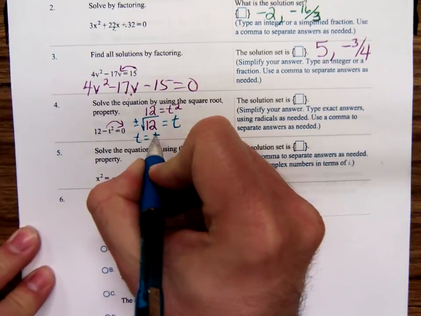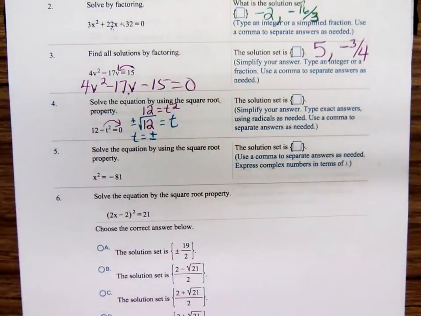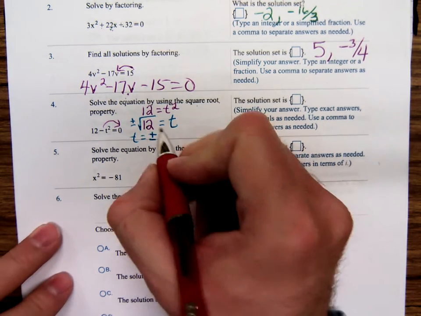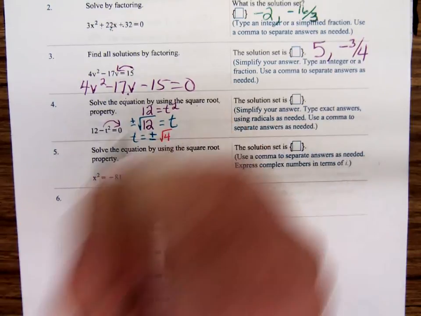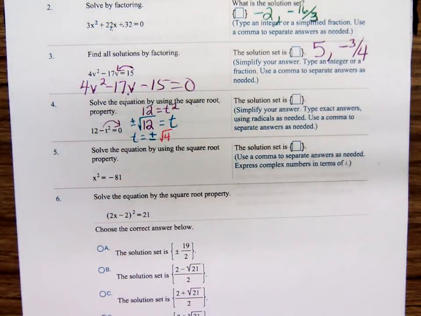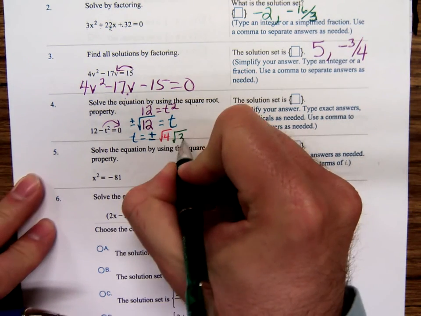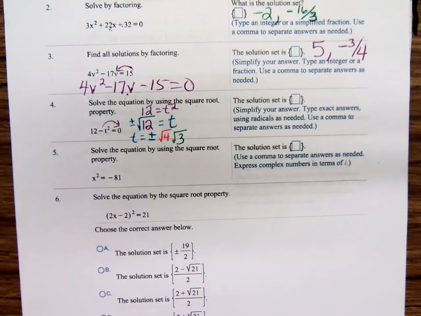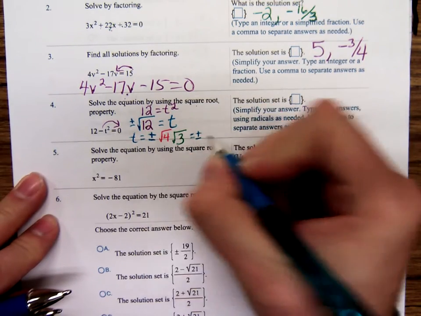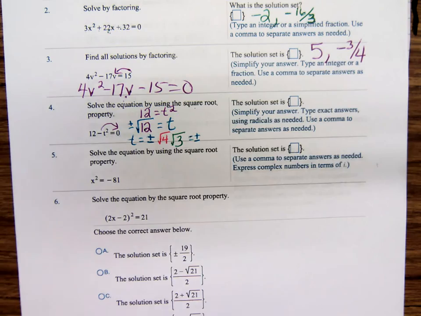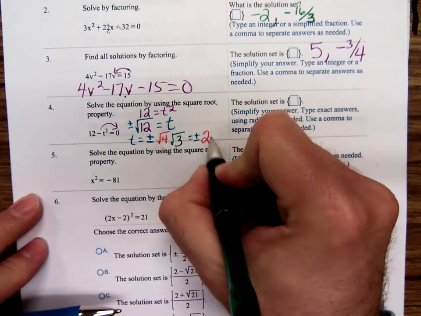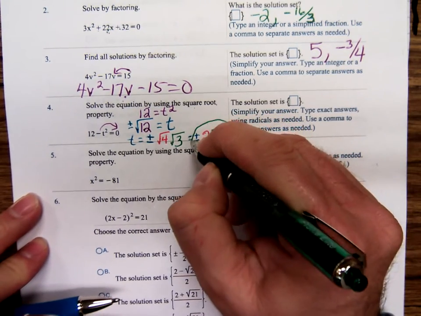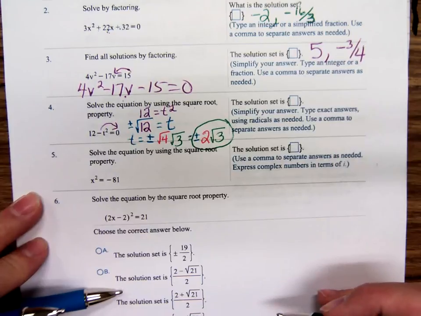Let's see. Well, the square root of 12, that's not going to be an imaginary number, because 12 is not a negative 12 you're taking the square root of. So let's see, what perfect square goes into 12? How about a 4 times 3? So this would be a plus minus, the square root of 4 is 2. The square root of 3 you can't simplify. So if you were just going to write out the answer, it'd be plus minus 2 square root of 3.